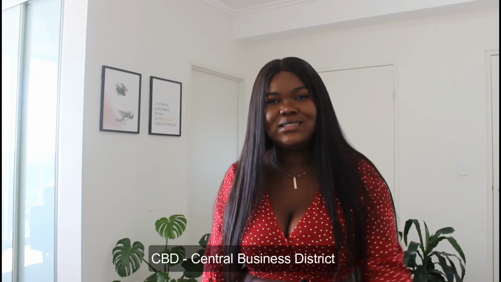So cost of living: if your school is in Sydney, or in the CBD, and you try to stay in the CBD, which is what I did because I didn't want to go far, I wanted to be around where my school was. You have to know that staying around the CBD, around business areas, means accommodation will be expensive. Anywhere in the city, of course, accommodation is going to be expensive. The farther you live from the city, the cheaper the accommodation will be.